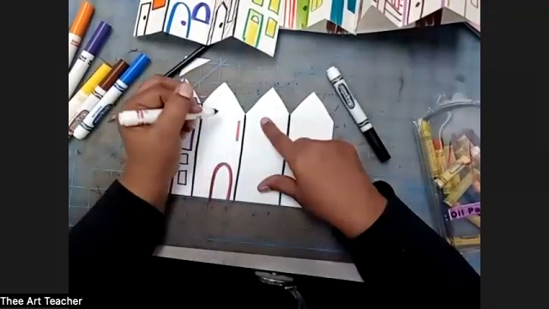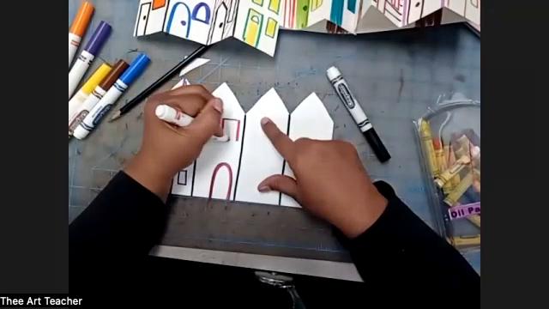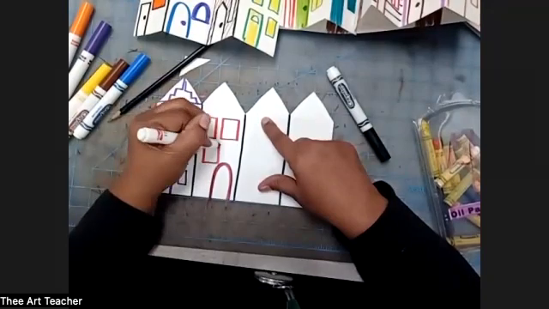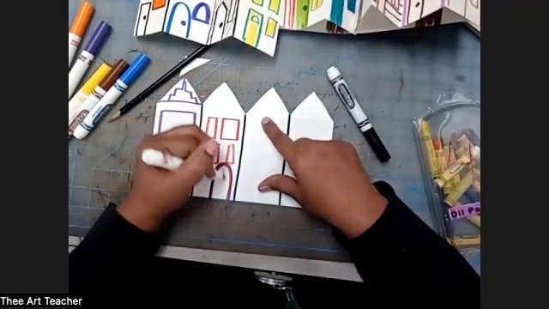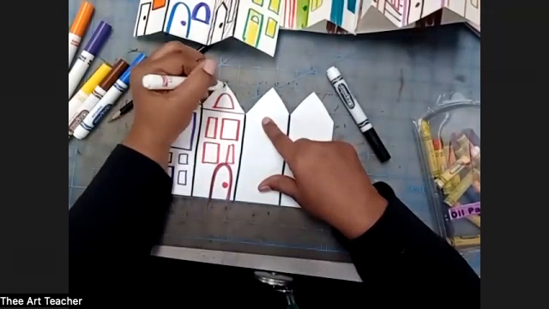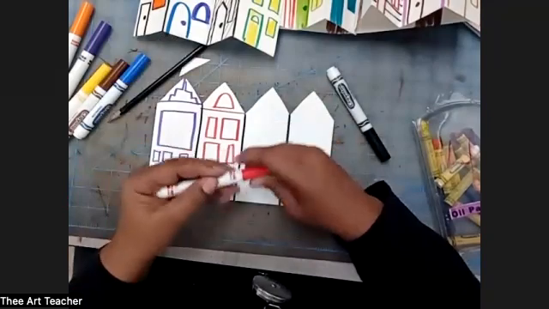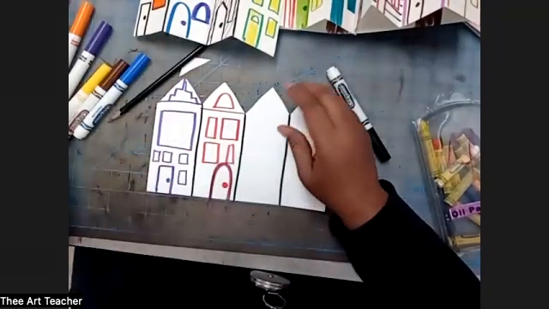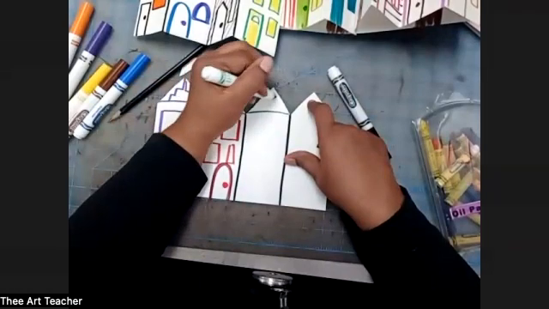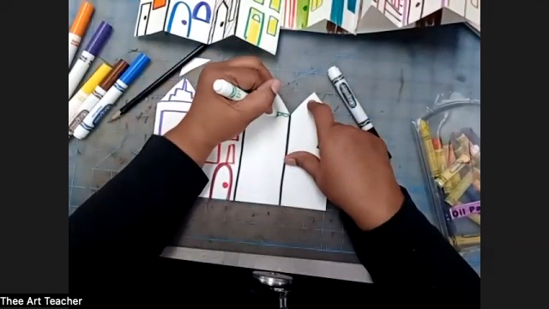I'll do one big window, one skinny window, one big window, one skinny window, and a doorknob. And I'll do one big arch in the roof. And let's see, the green next.